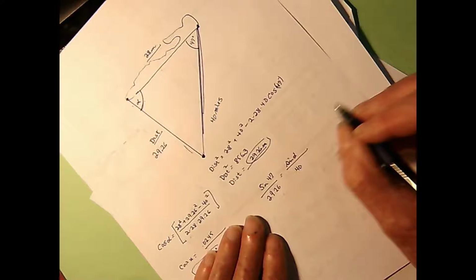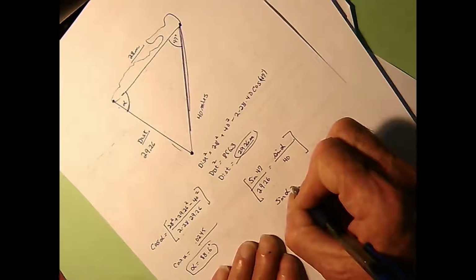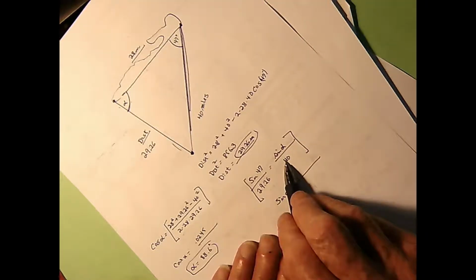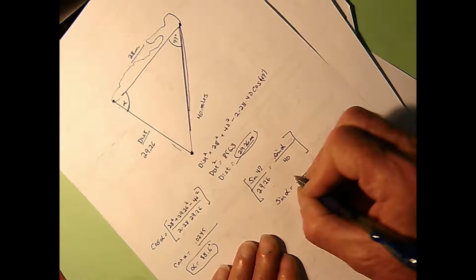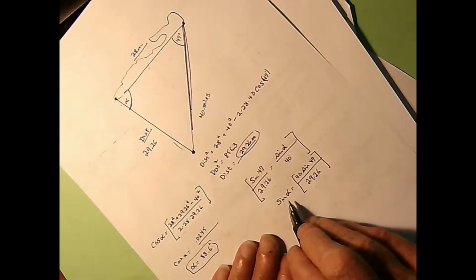The sine of alpha will be 40 times the sine of 47 over 29.26. Let's get that number with our calculator. That'll be the sine of alpha. Then we'll arc sine whatever we find right there. Let me write that out though.